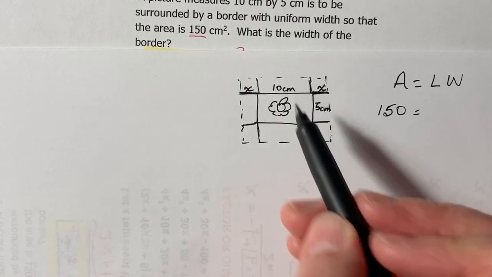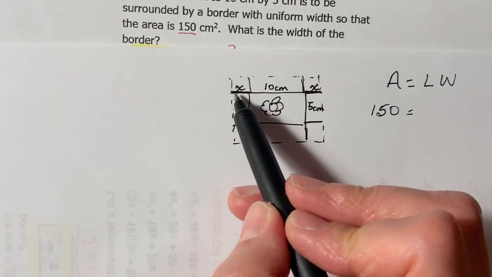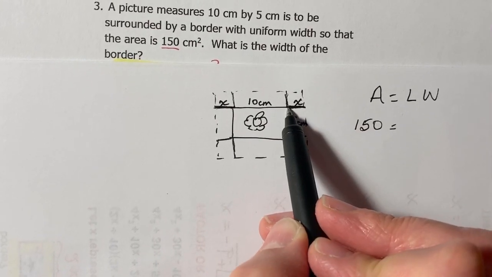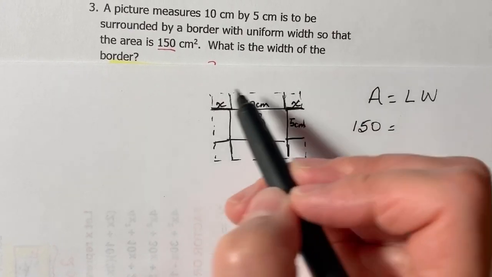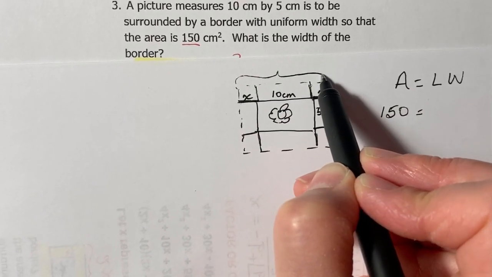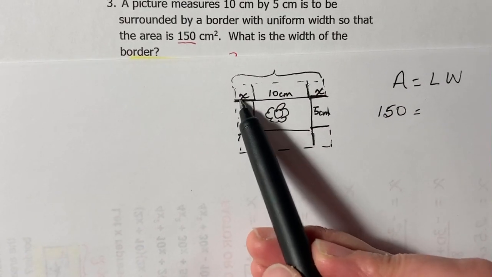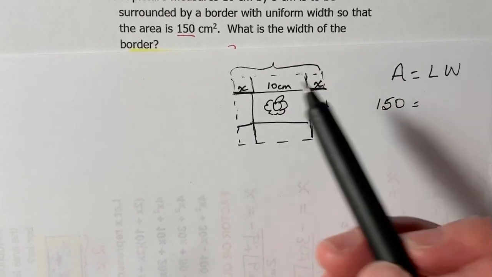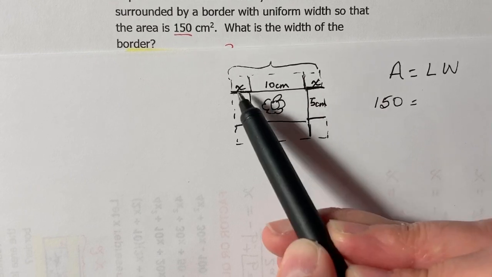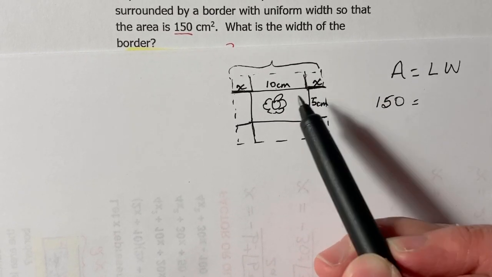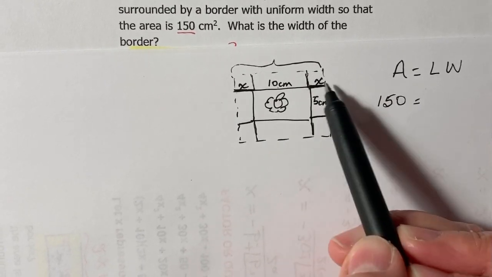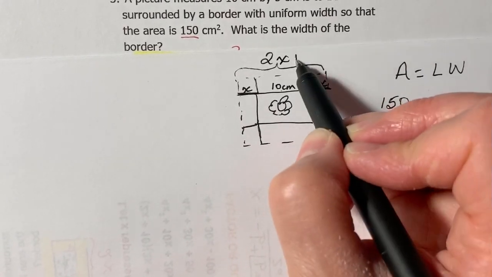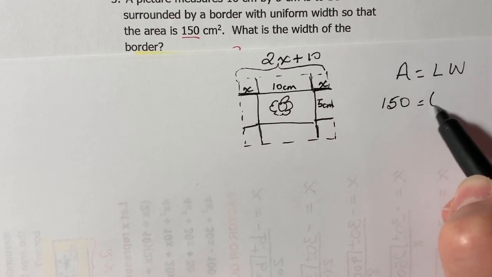Now, let's figure out the length. So I'm going to do the length this way. If I know from here to here is x, from here to here is 10, and from here to here is x, what's this length right here? What are you going to do with x, 10, and x? You're going to add them. So you got 10 here, and how many x's? You've got 2 of them. So you got to collect your like terms. So x plus x is 2x, plus the 10. That's my length.